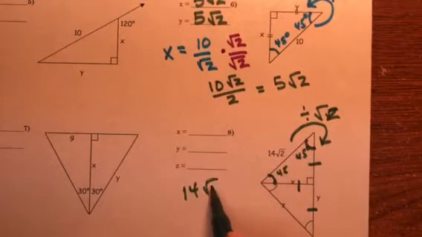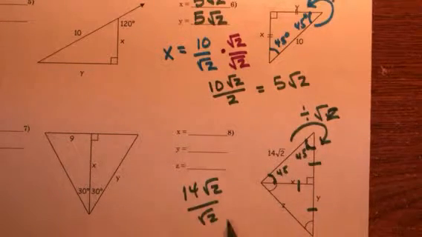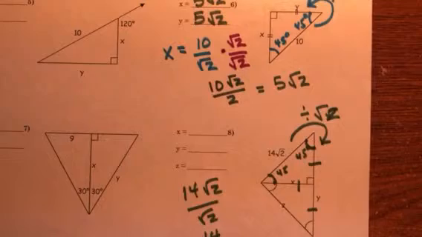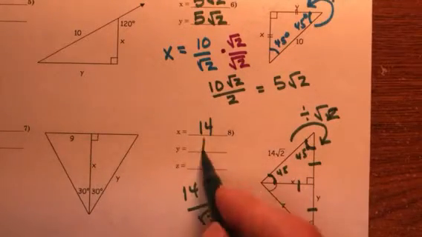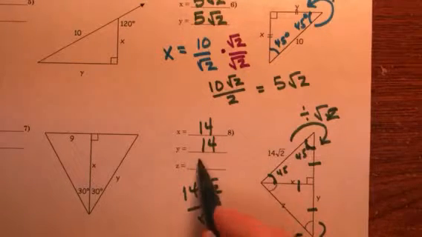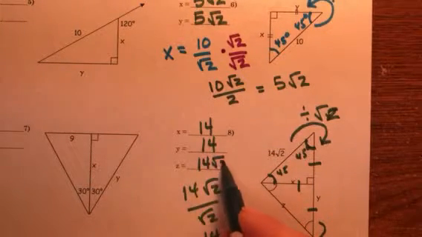So 14 square root of 2 divided by square root of 2 is just 14. It's the same thing over here. These two are equal, so I know that X equals 14. Y is equal to X, so it's also 14. Z is the hypotenuse, so I'm going to multiply by square root of 2, and that makes it 14 root 2, just like the other side.